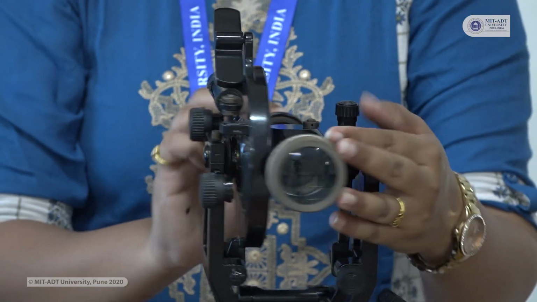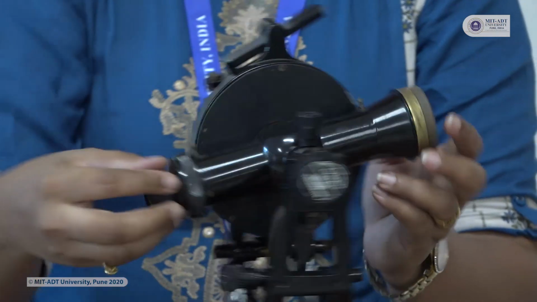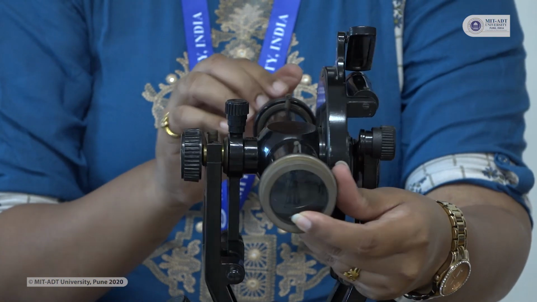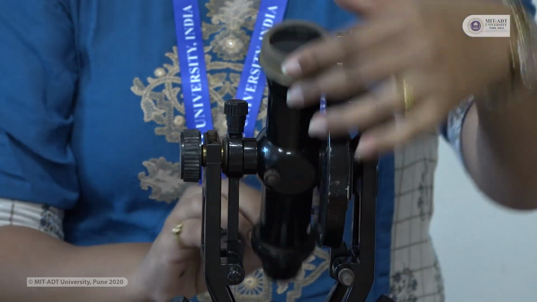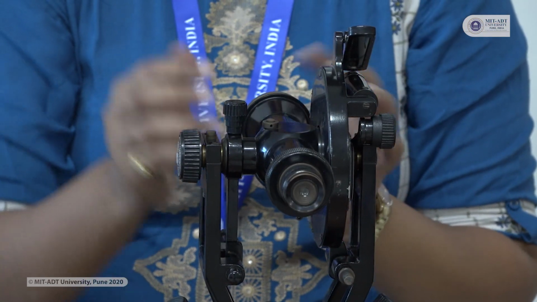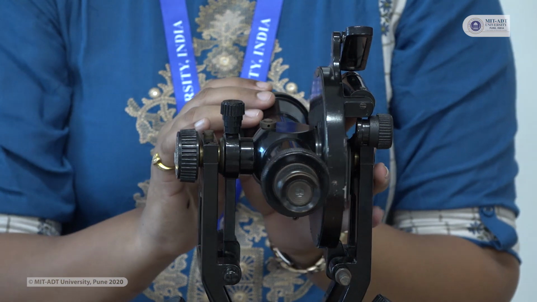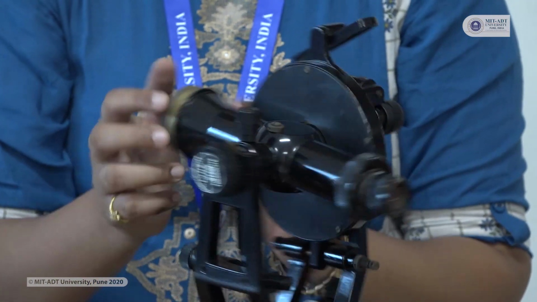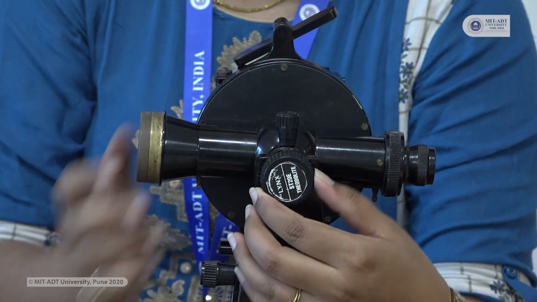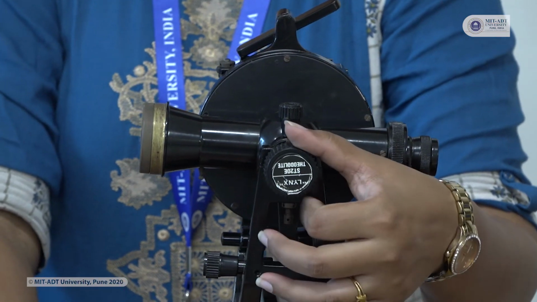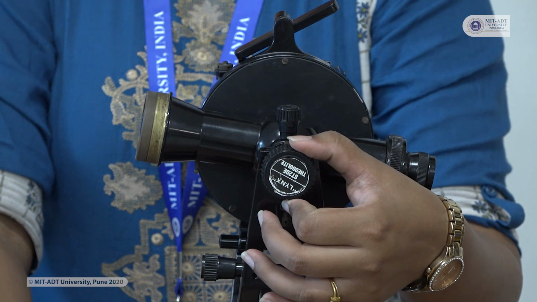When this telescope is in its original position, this is the normal condition, and when you are taking the readings in face right condition, this will be your inverted telescope. This telescope is again provided with different screws. This screw is known as the focusing screw, and it is used for focusing on our object.